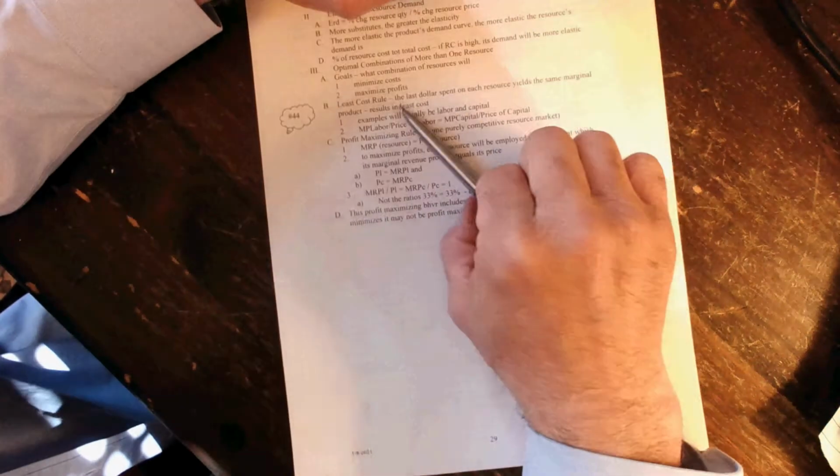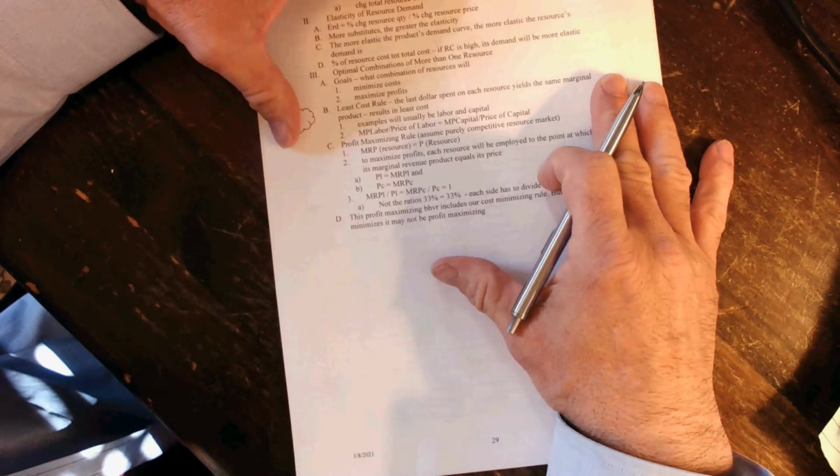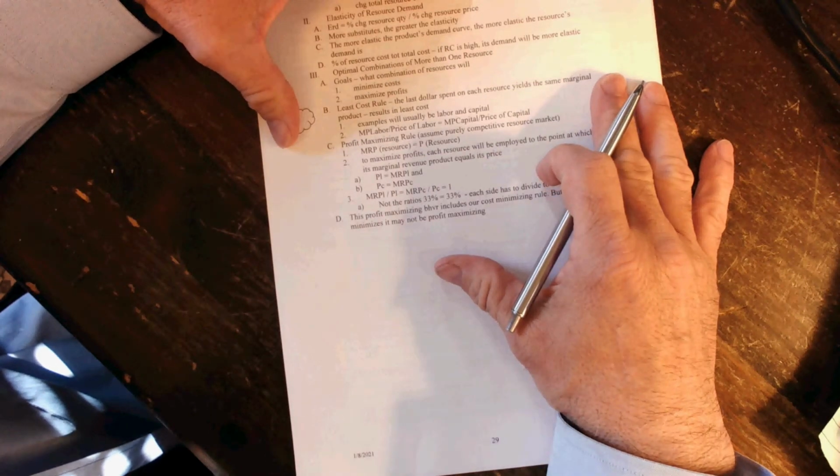Adjunct Professor Moran, Microeconomics 112. We're going to conclude our discussion of the demand for resources by considering a two-input problem.